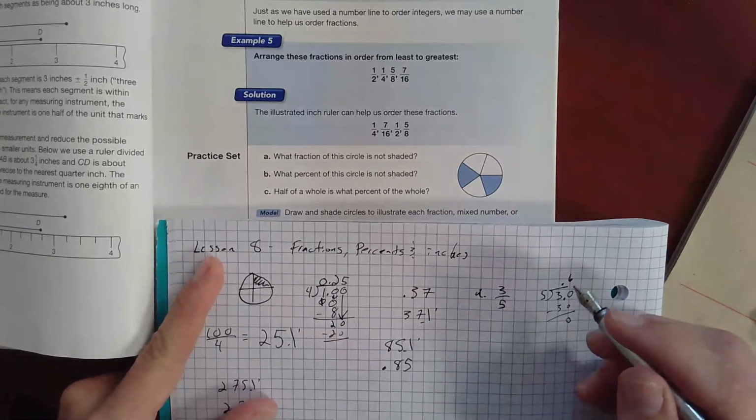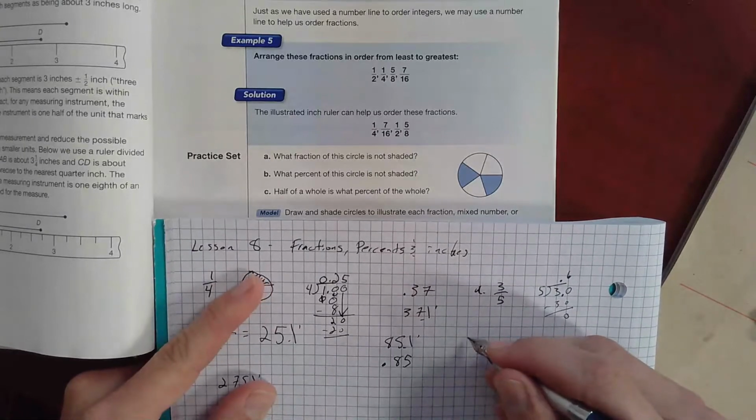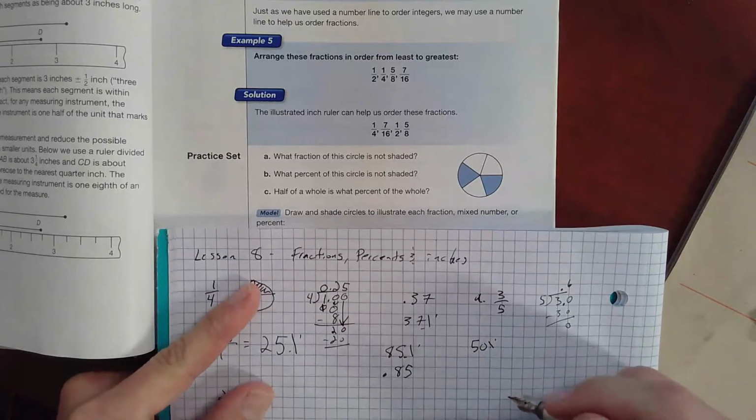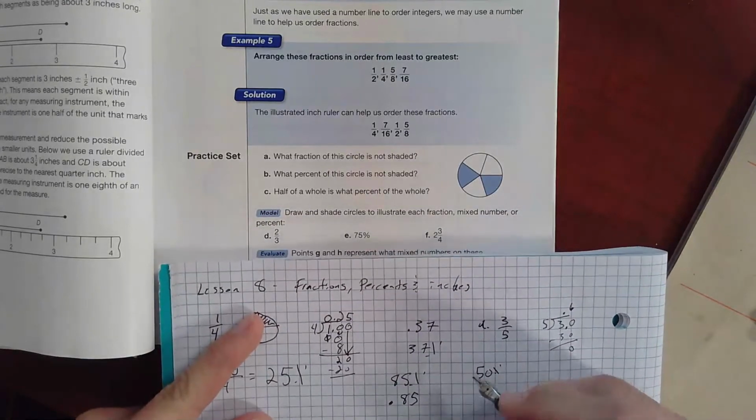Half of a whole is what percent of a whole? That's 50%, right? Half, 50. It's D.